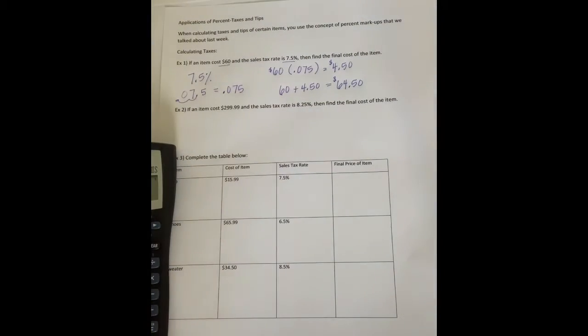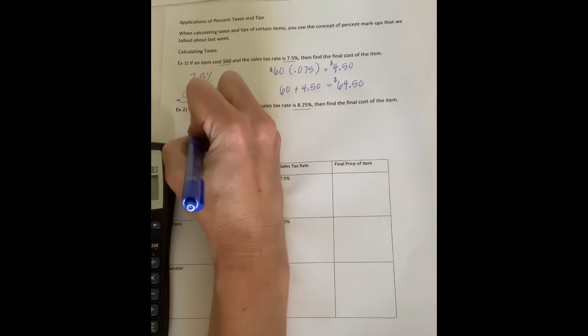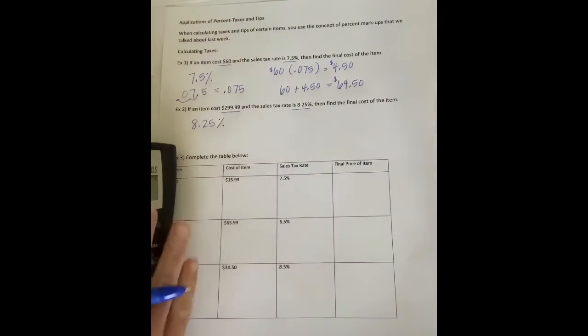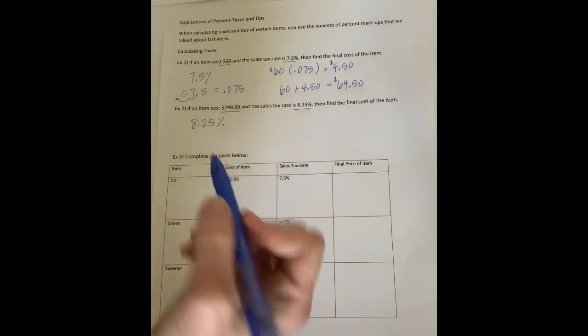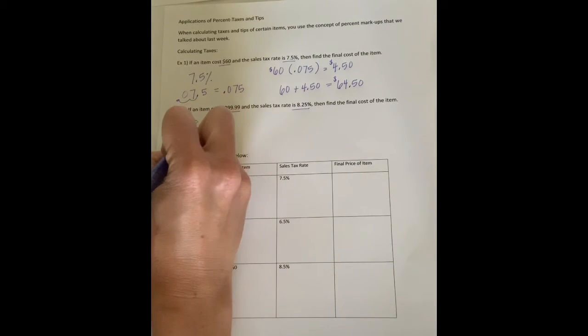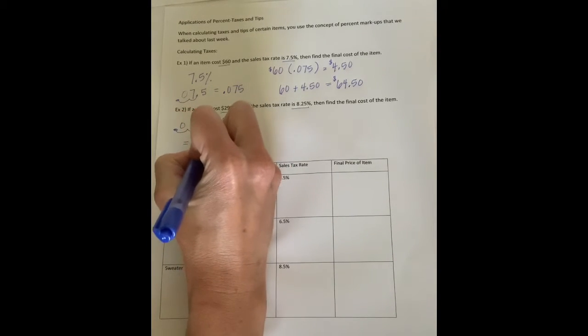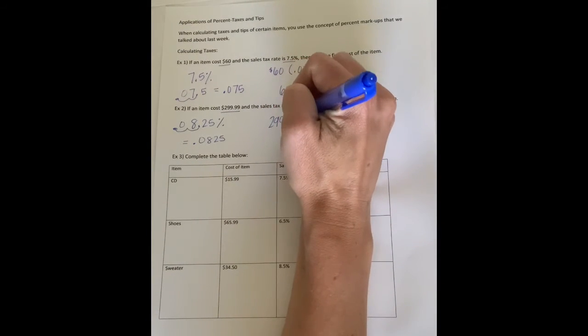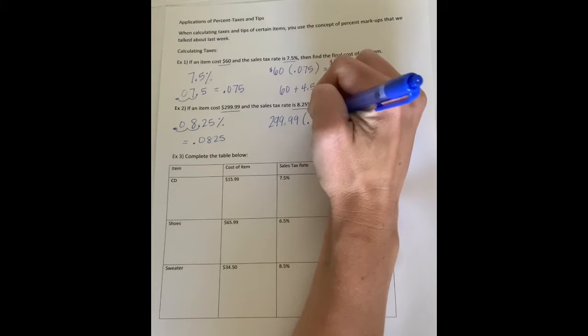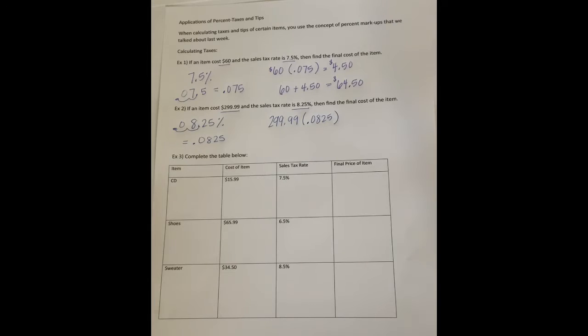If an item is $299.99 and you're going to pay an 8.25% sales tax, first thing we need to do is take the 8.25% and write it as a decimal. That means without the percent symbol. So I'm going to take that decimal that's already in the percent and move it 2 to the left. So really I'm working with 0.0825. I'm going to take the $299.99 and multiply it by 0.0825. So you can use your calculator on your phone or if you have one separate.